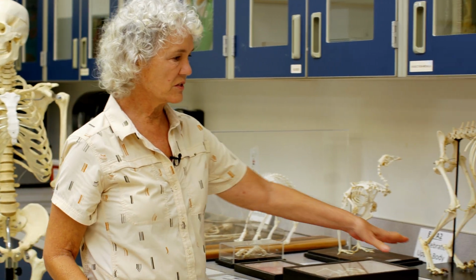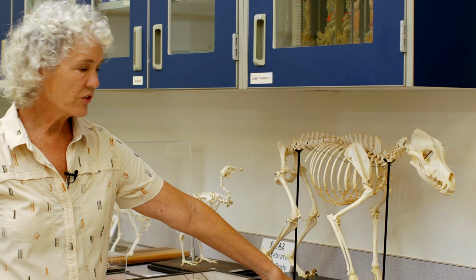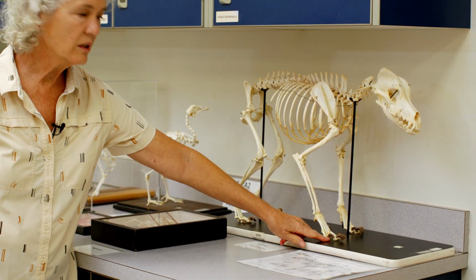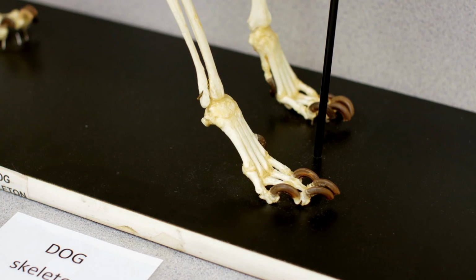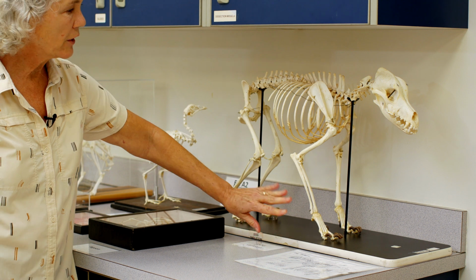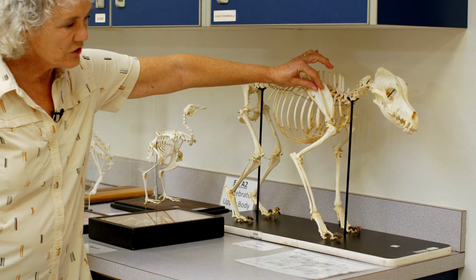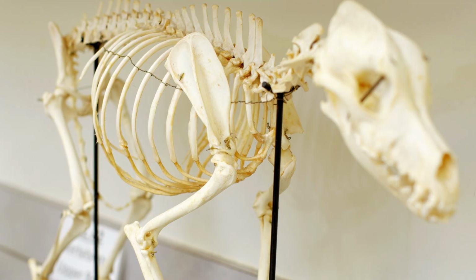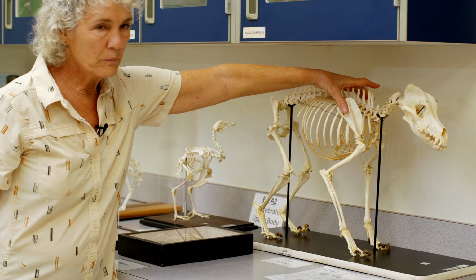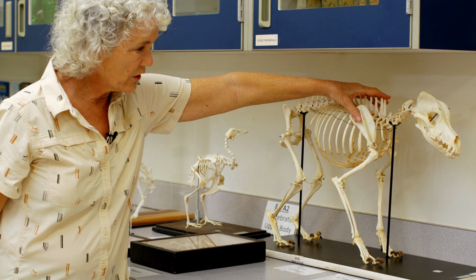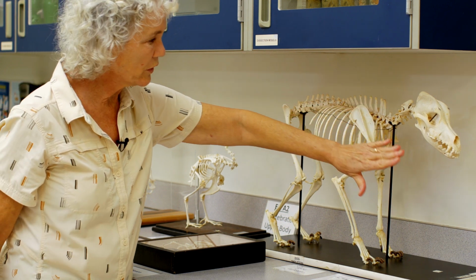Another thing is, this is the dog skeleton. Notice the dog is also walking on its toes. This is called digitigrade. And again, they have a fairly large scapula. The scapula are supporting its somewhat larger body and big shoulders, enabling it to run forward.